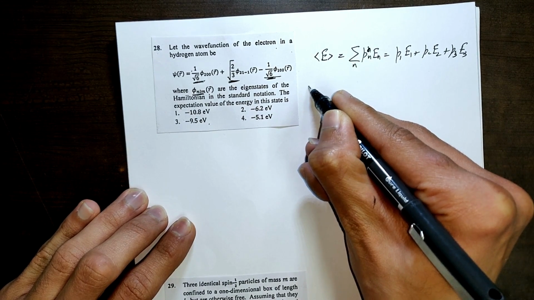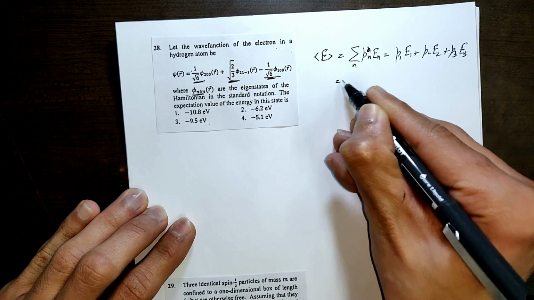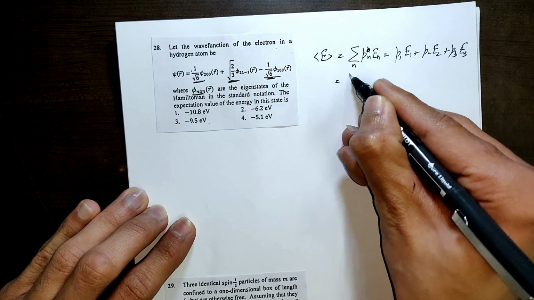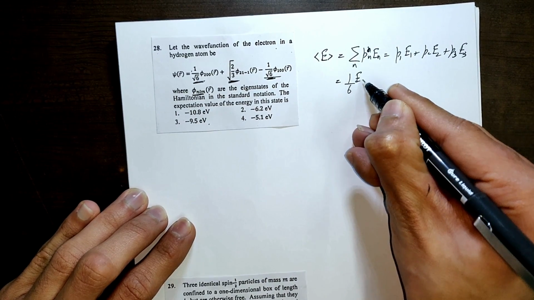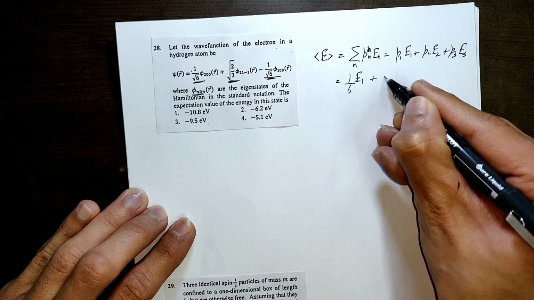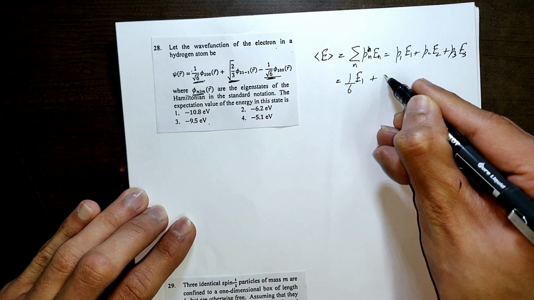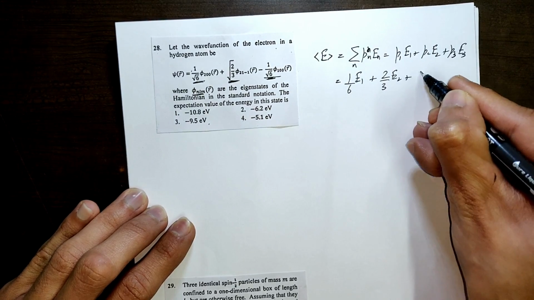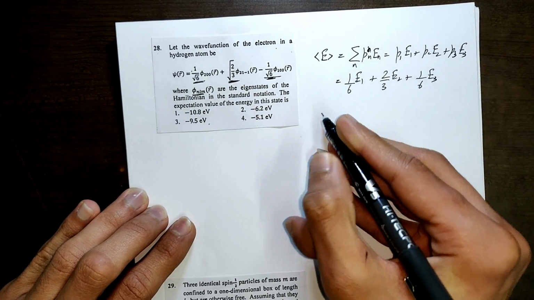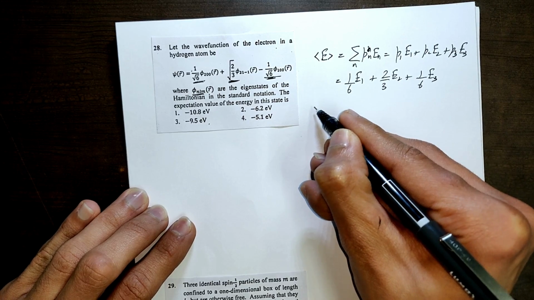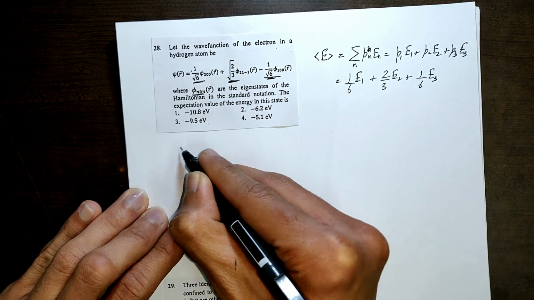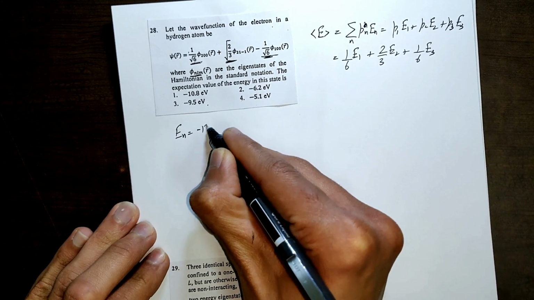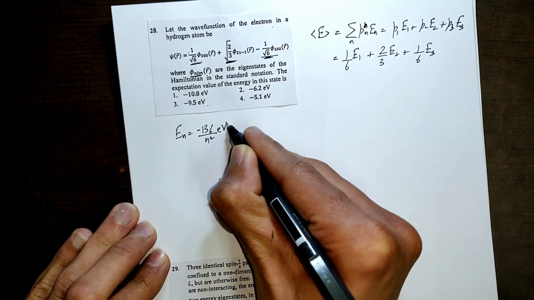Now p1 is the square of the probability amplitude, so 1 by 6 e1 plus 2 by 3 e2 plus 1 by 6 e3. The energy of an electron in a hydrogen atom is given by En equal to minus 13.6 by n square electron volt.